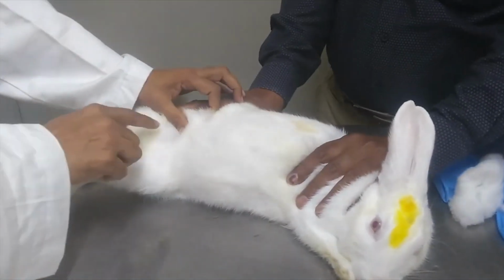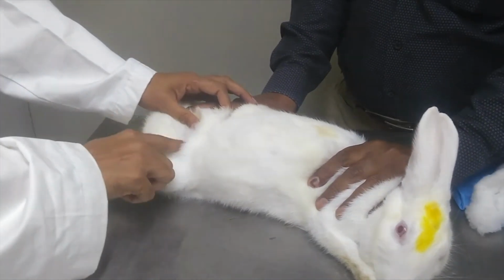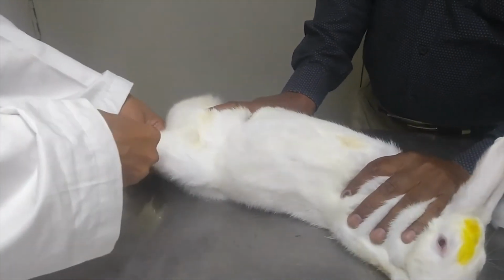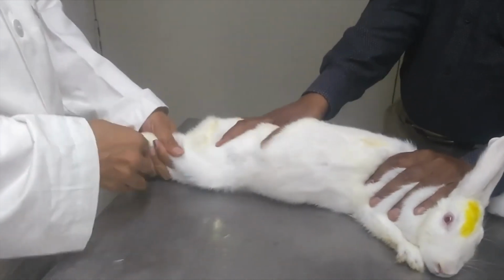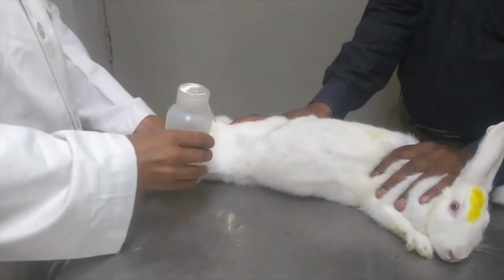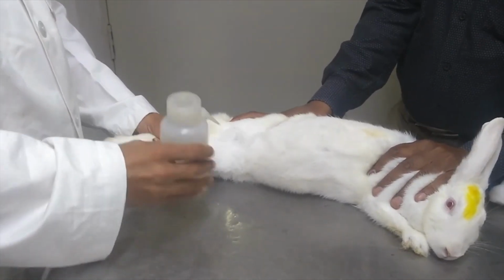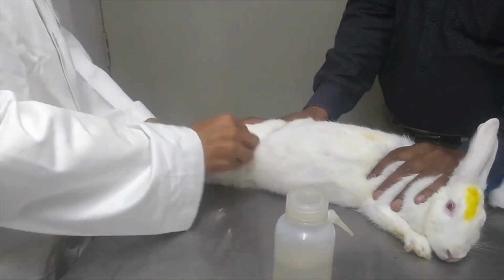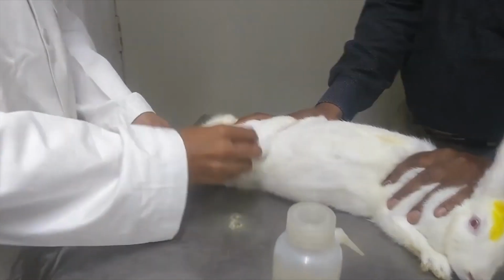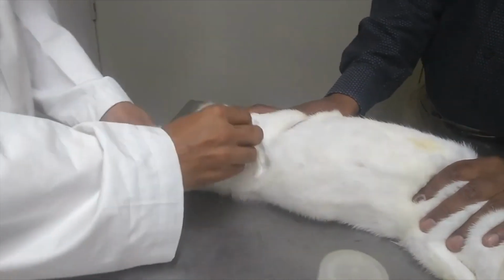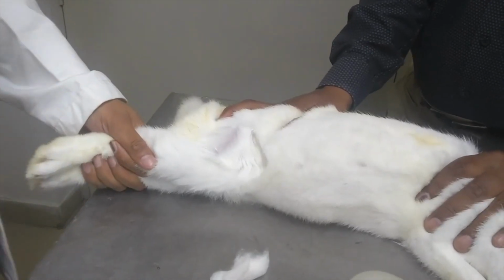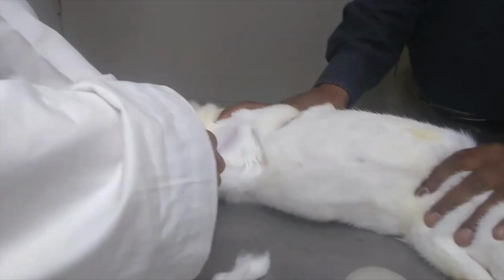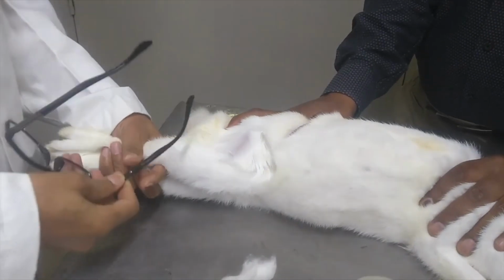We'll inject the emulsion into the thigh. We have to catch hold of both the legs. Then we have to sterilize the area using alcohol. We have to look at the thigh muscles. They should be cleanly visible. Skin should be cleanly visible.